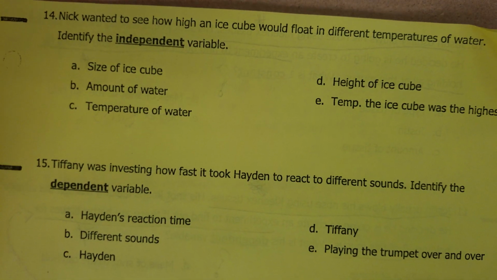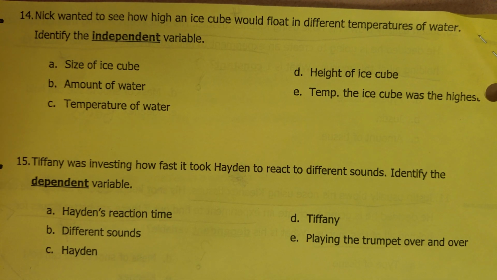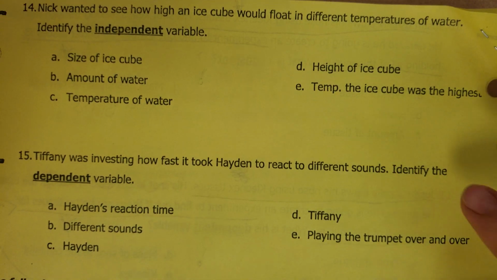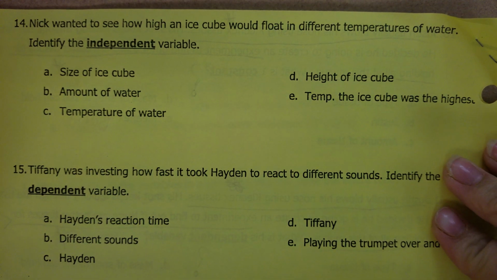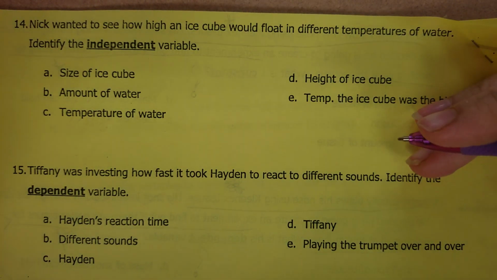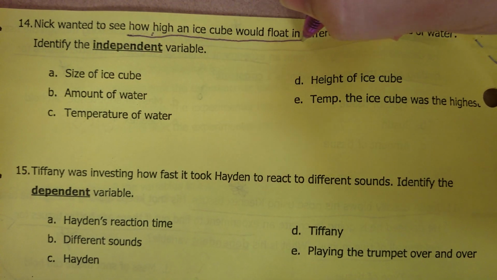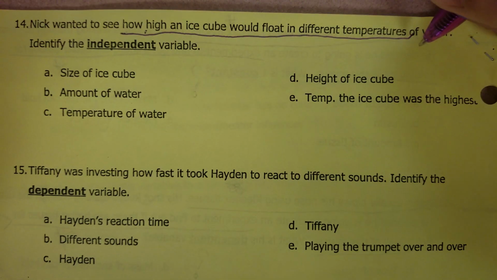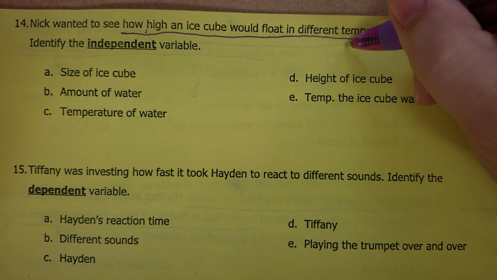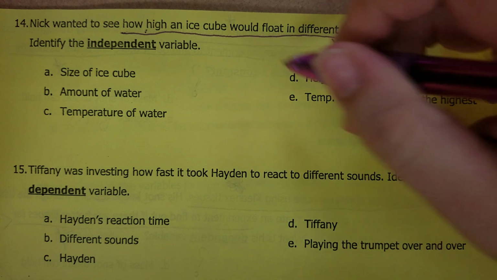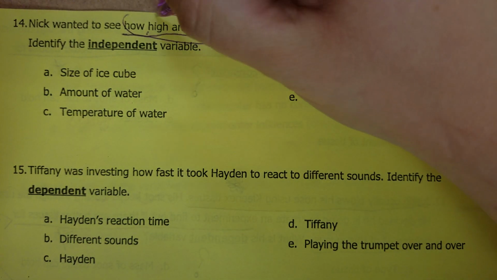Number 14. This is on the back page. Nick wanted to see how high an ice cube would float in different temperatures of water. Identify my independent variable. So what does Nick want to see? How high an ice cube would float in different temperatures of water. It's important to know we are testing different temperatures of water, and we want to know how high an ice cube can float.